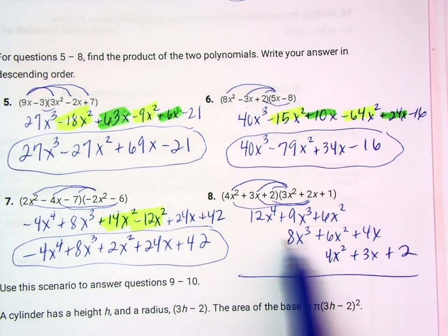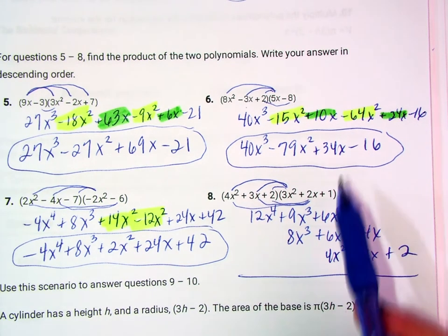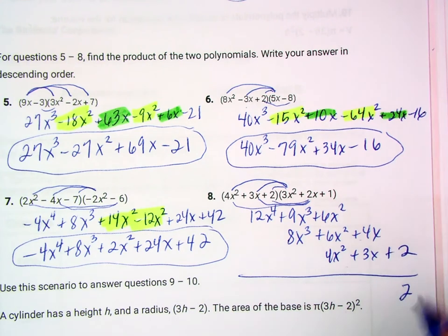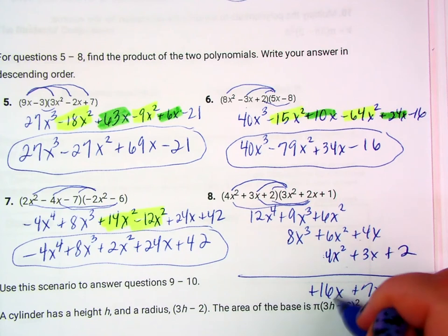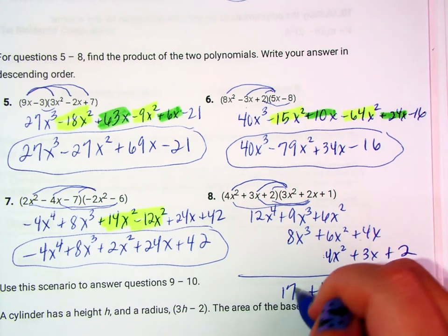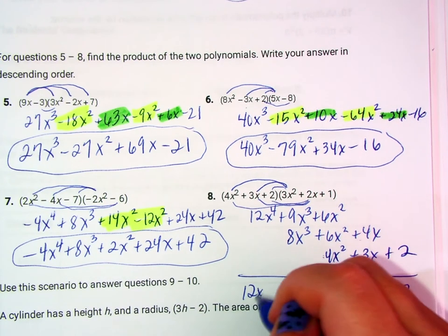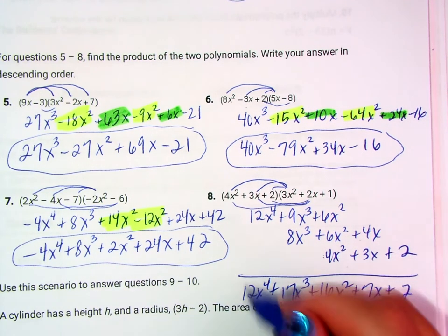Notice how this time I lined them up by like terms so that I could add down the columns. 2, 7x, 12, 13, 14, 15, 16, 17, and 12x to the 4th. Notice I write this in descending order.